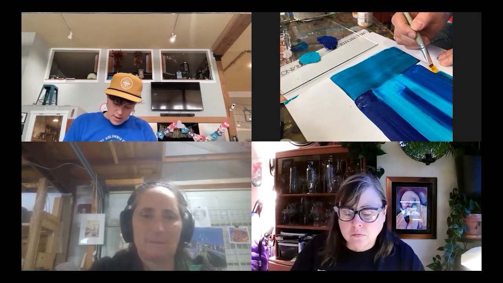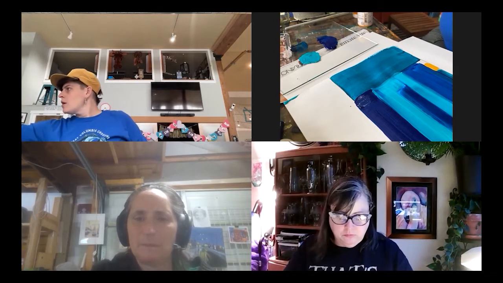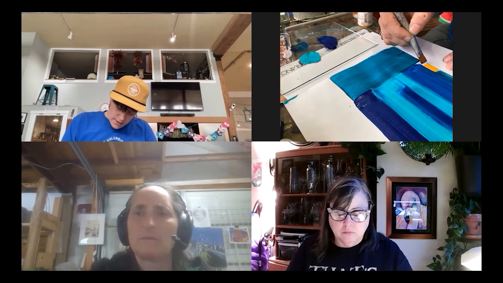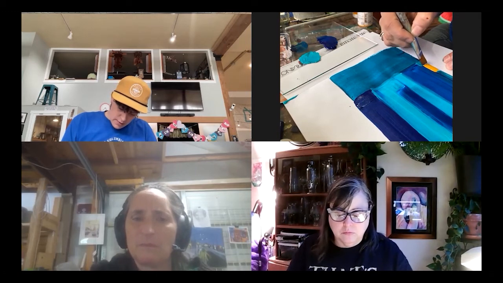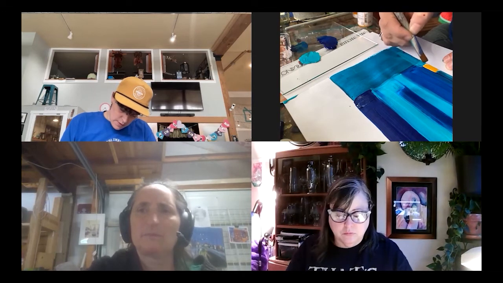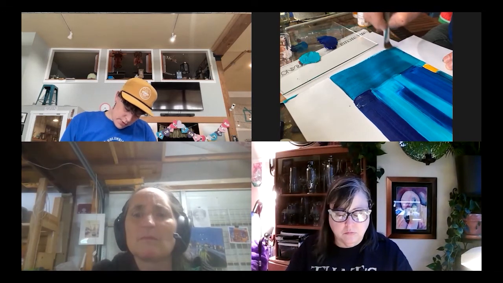Our teal on the other side looks like it's almost completely dry because I used a really thin high flow. So the idea here is to explore the color relationships that we're talking about, and how you make choices about who stands at the center.